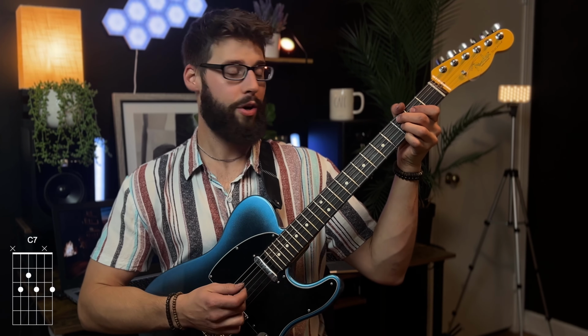So check this out. So now we're creating some tension right here. This chord wants to pull to the F right there. This is one of the strongest forces in music. The 5/7 chord pulling to its tonic, which is F.